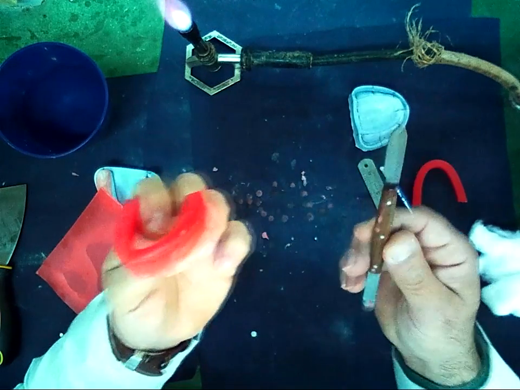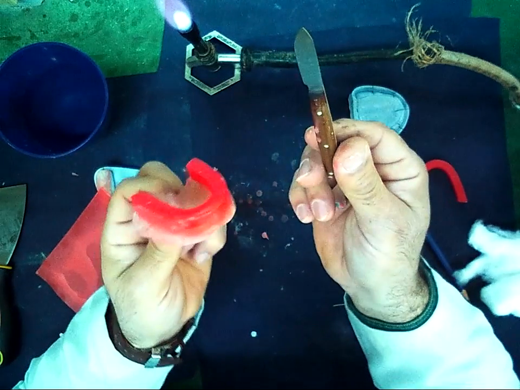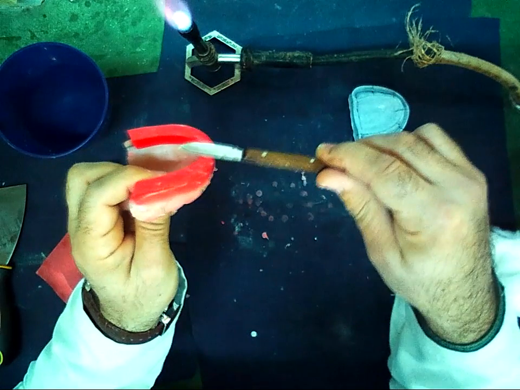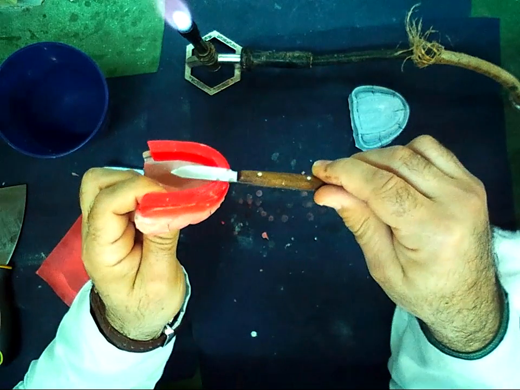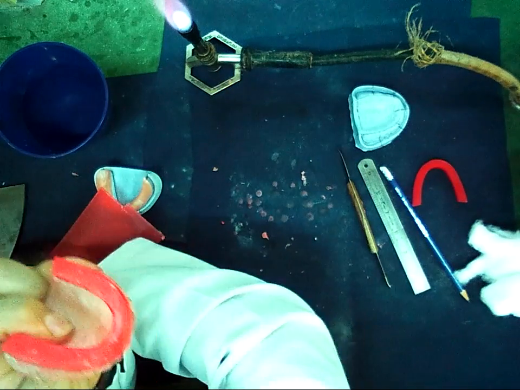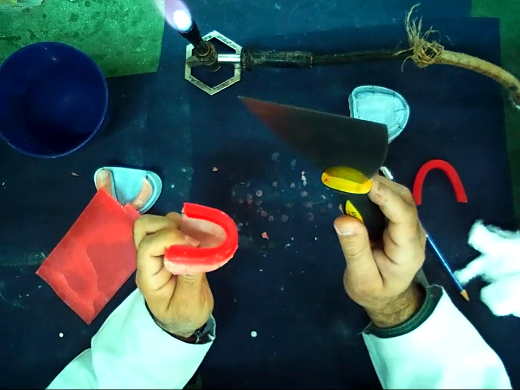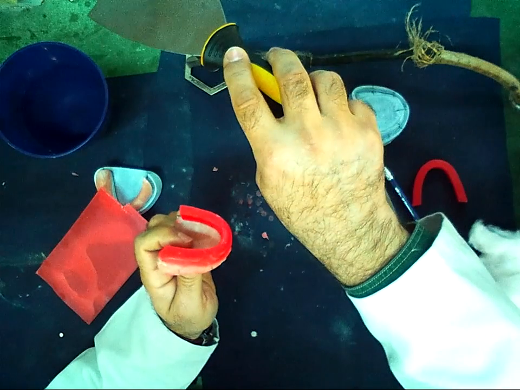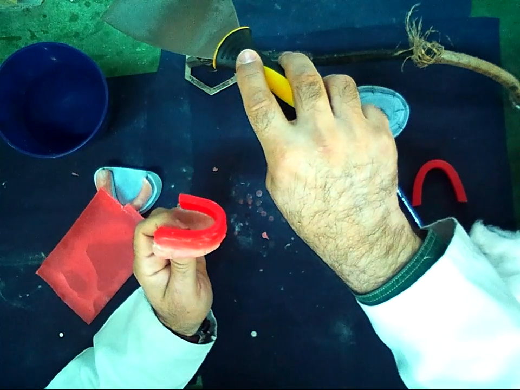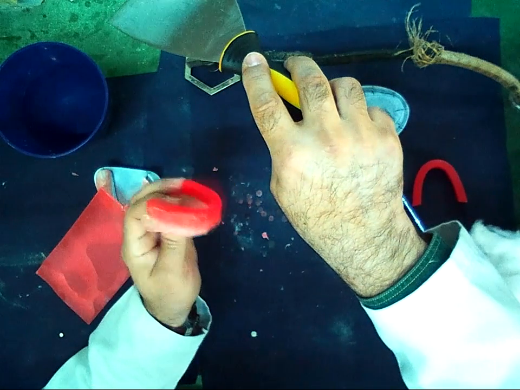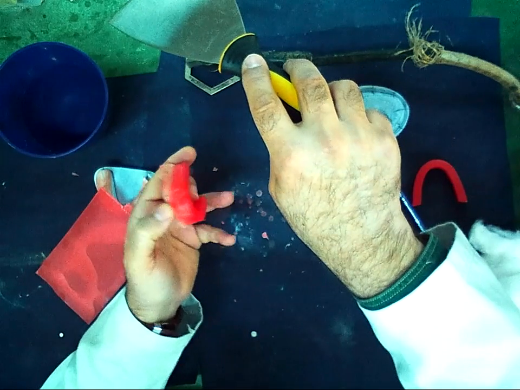If I use the wax knife to remove the excess of the wax, it does not make the occlusal plane regular. So I use the stainless steel plate. I put it in the flame to warm it, and then remove from all the occlusal surface.